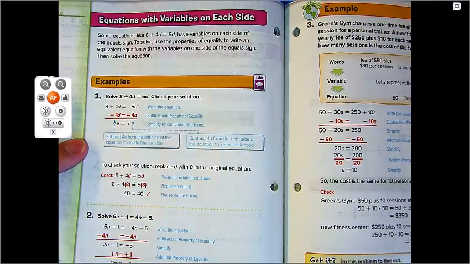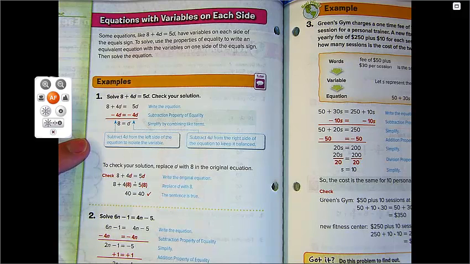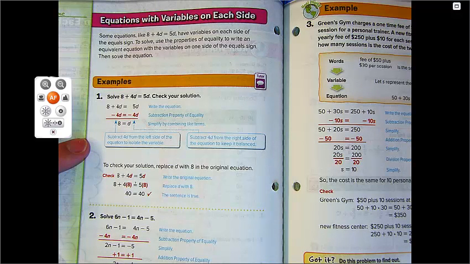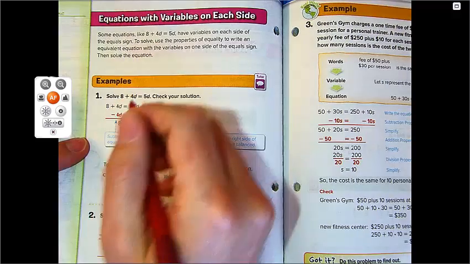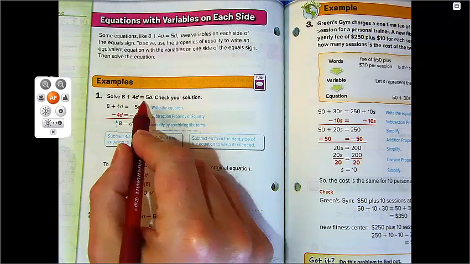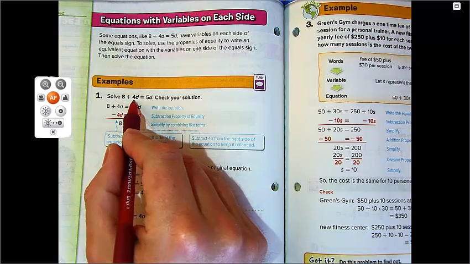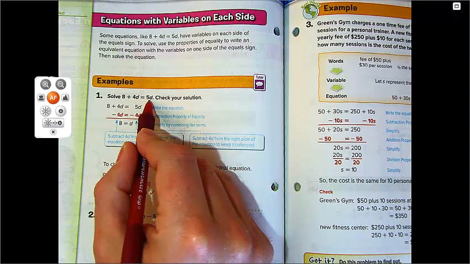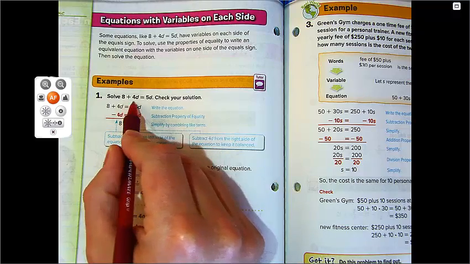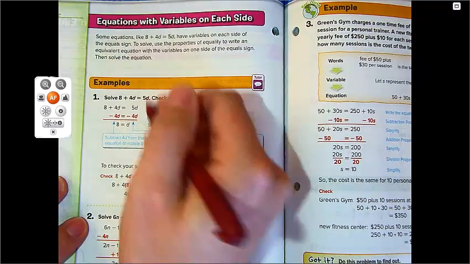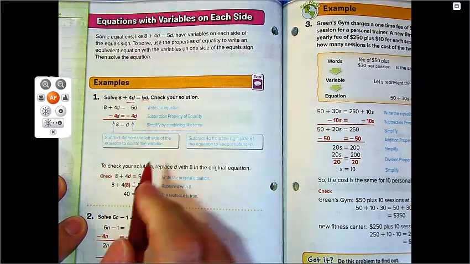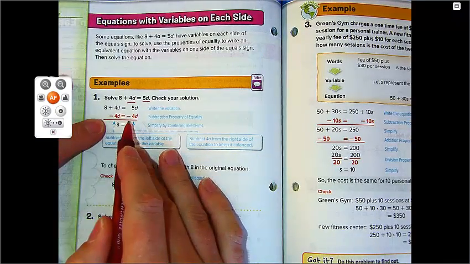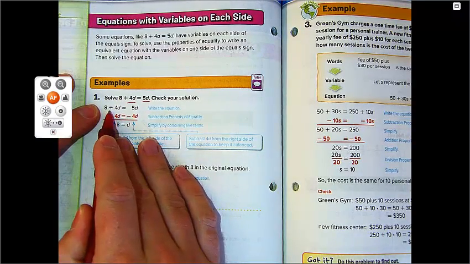So here we have kind of what we'd call a multi-step equation where we have variables on both sides. Okay? Now the trick here, when you have variables on both sides, notice what that means is we have 8 plus 4d equals 5d. All right? So when we do this, we need to get all of our d's together before we can do anything. So notice here in the example, it says, okay, you have an 8 here and you're adding 4d.